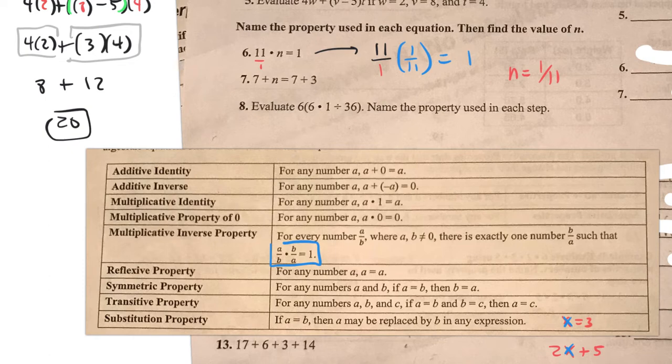Okay, anyway, this one, 7 plus n equals 7 plus 3. So for me, that is probably going to be the reflexive property. Reflexive property, pretty sure, because something on one side equals itself on the other side. So in order for this to equal itself, then n would have to be 3. So I'm going to say reflexive for that one.